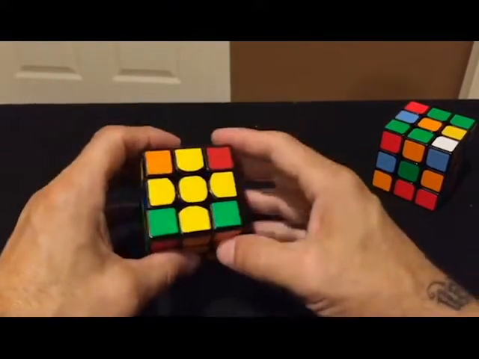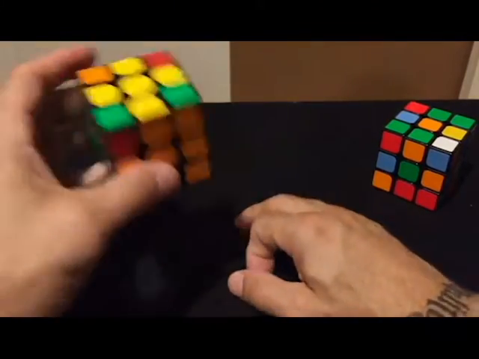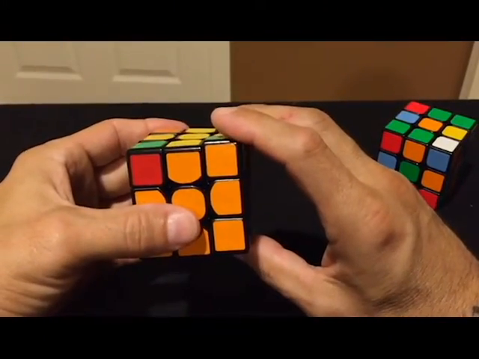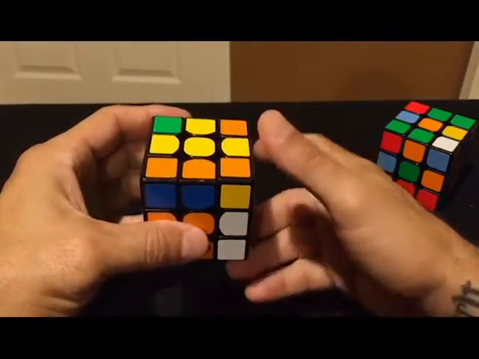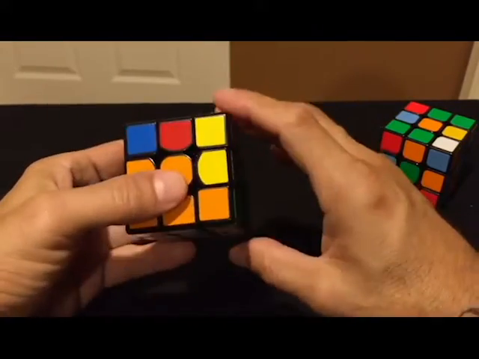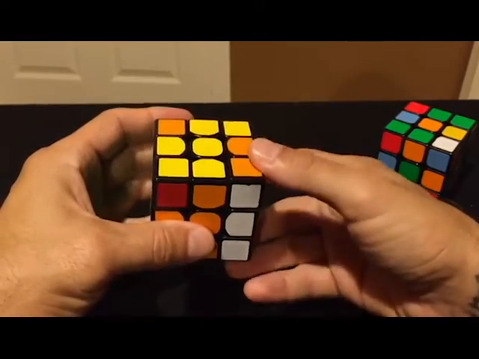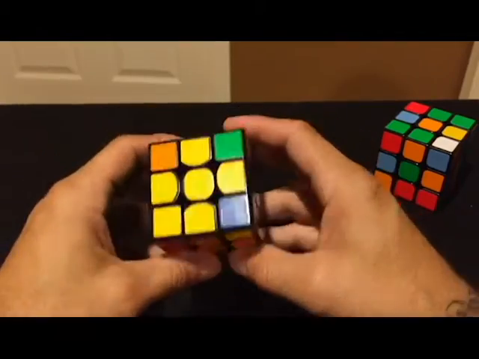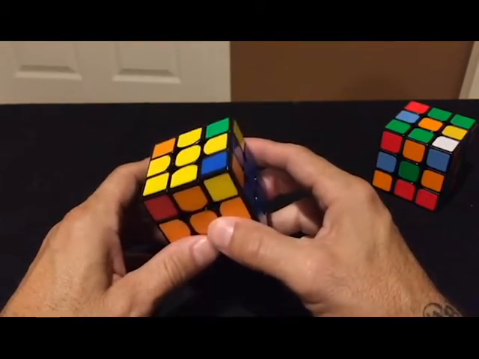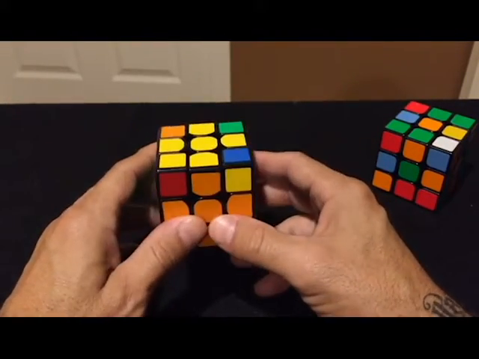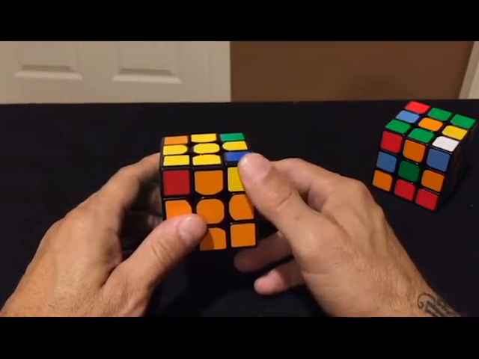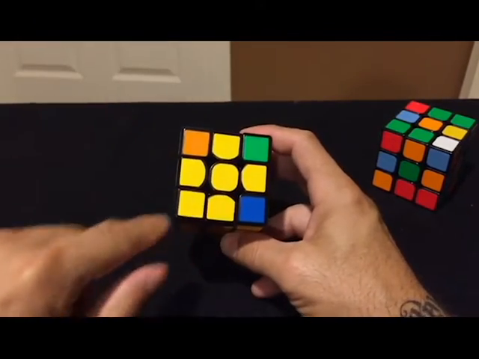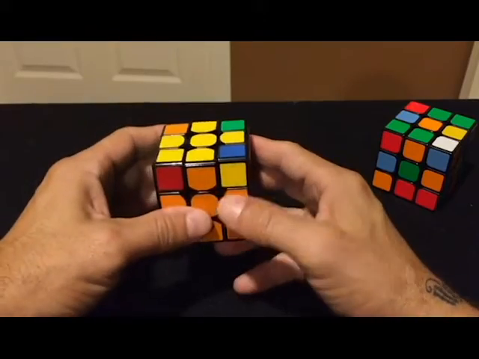Or if I say it with the proper nomenclature or the proper algorithm, it would be R up, R prime up, R up 2, and bring back R. And I look around, well, what do you know? I have Sune. And it's even pointed the right way. It's pointed right towards me, which is what I want. Lower left, it's pointing. I look up and I have Sune.